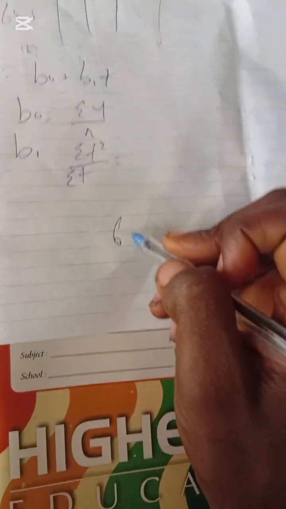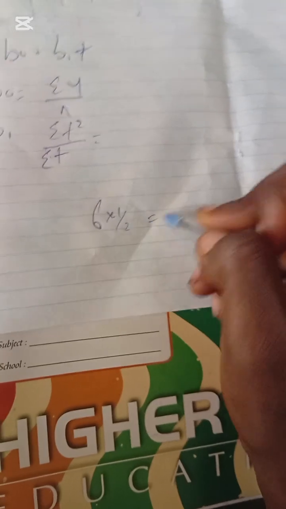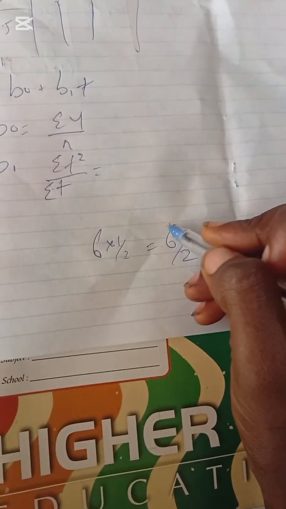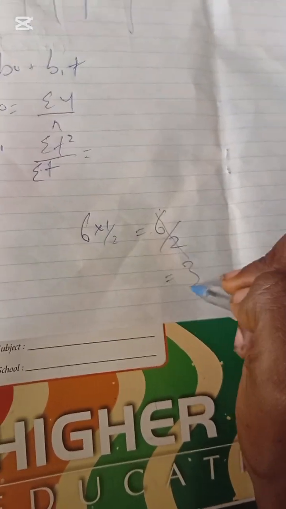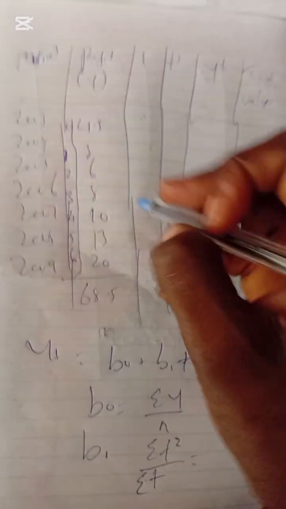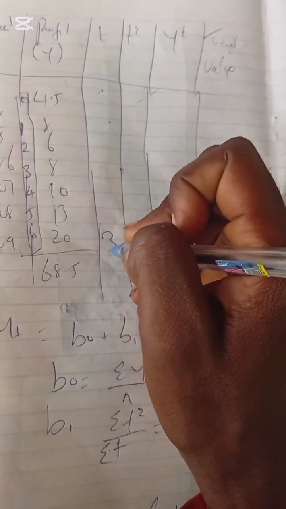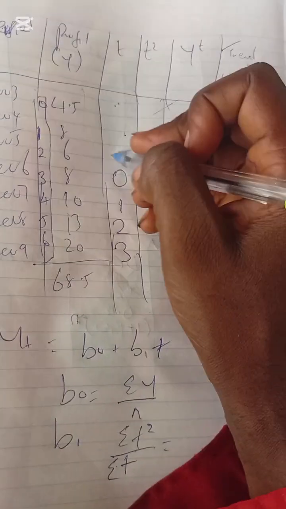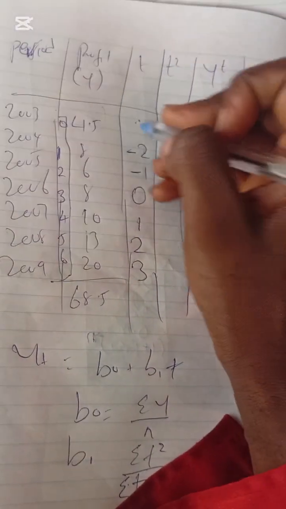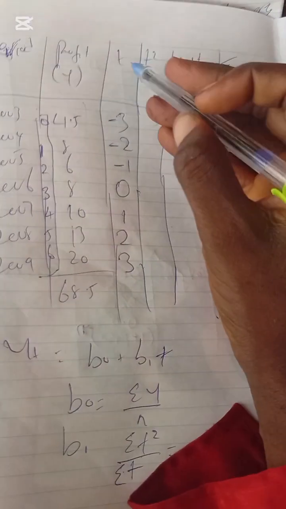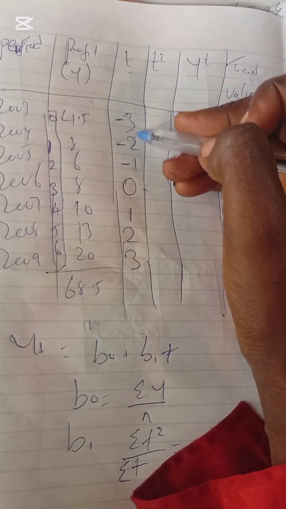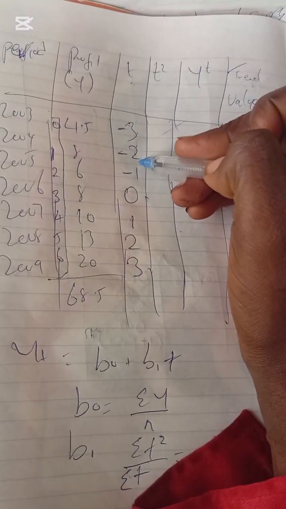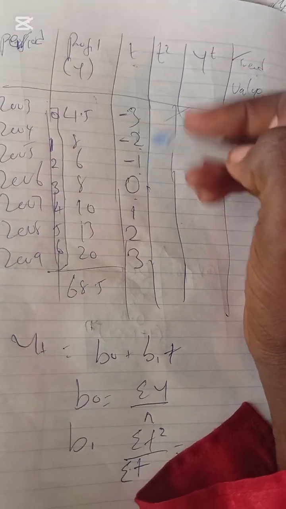So we're going to find the average, the mean. What is this? 6. So half of 6 is like saying 6 times half, which is just 6 divided by 2, it automatically becomes 3. So we're going to start downward from 3. Since we are saying descending order, we are starting from here. So 3, if we go back, here becomes 2, here becomes 1, here becomes 0, minus 1, minus 2, and minus 3.